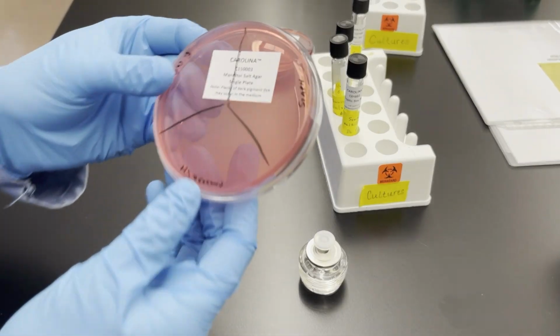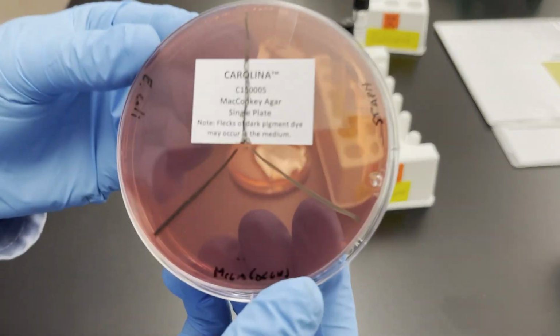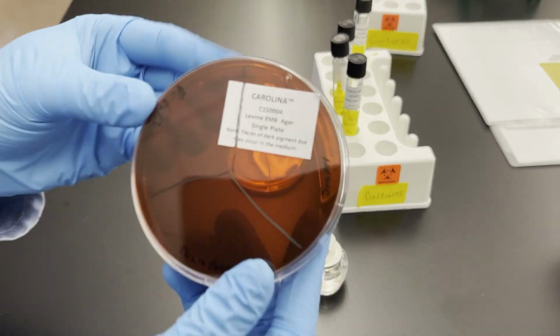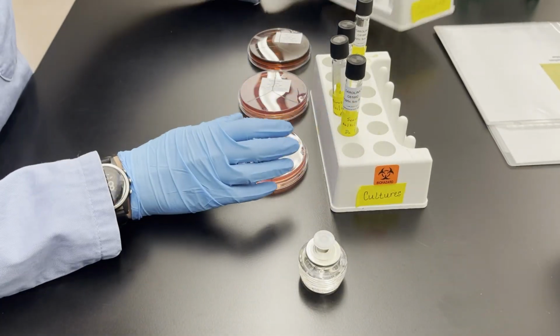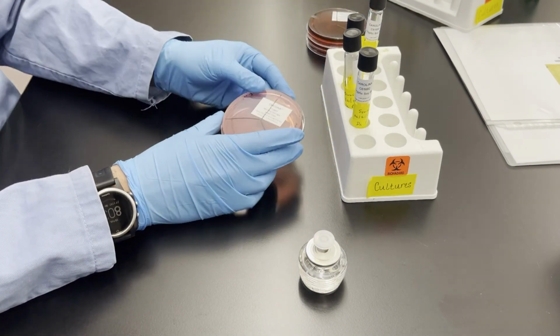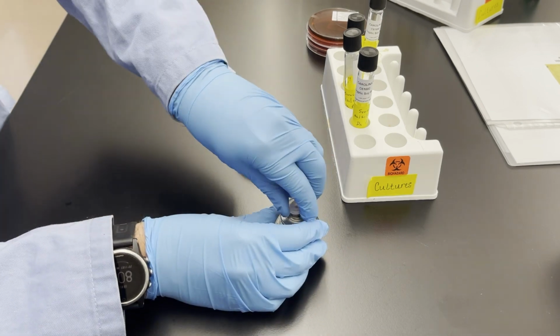So I want to show you the media. So this is the mannitol salt agar plate. This is the McConkey agar plate. And the third is the EMB plate. And notice how each of them I've subdivided into 3 regions and labeled with each of the 3 bacteria. So I'm going to focus on just one plate at a time. So I'm going to start with the mannitol salt agar plate.